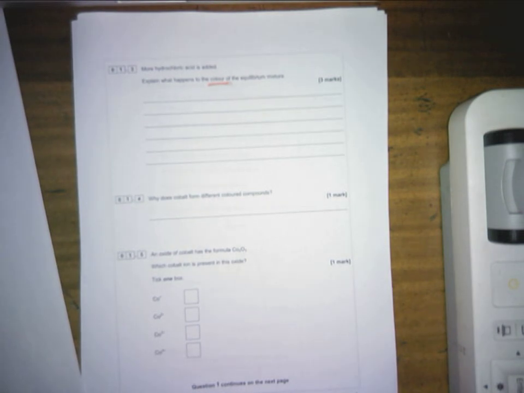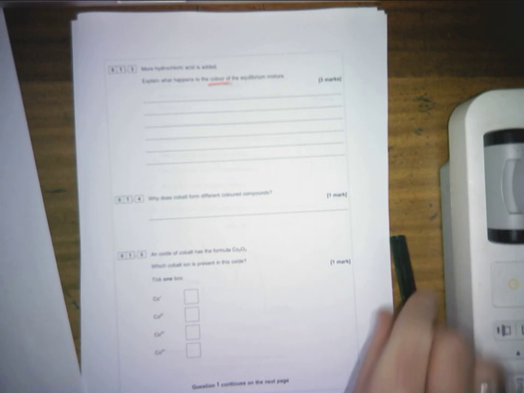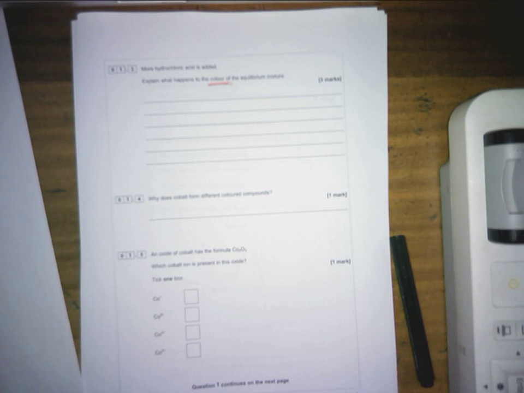Question 4. Why does cobalt form different coloured compounds? This is a bit of knowledge going back to the very first unit we did in year 10. Transition metals form different coloured compounds. Their ions form different coloured compounds. It's because it's a transition metal.